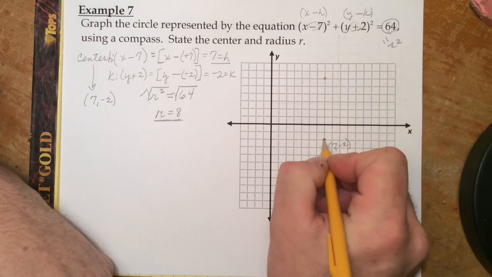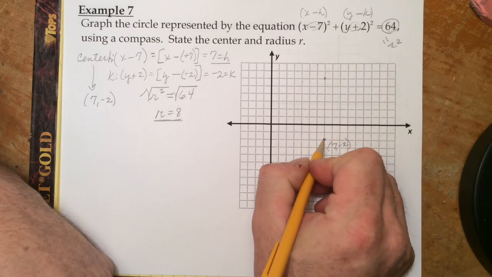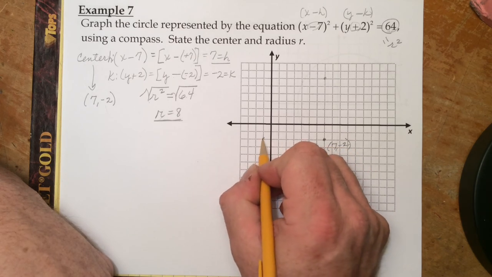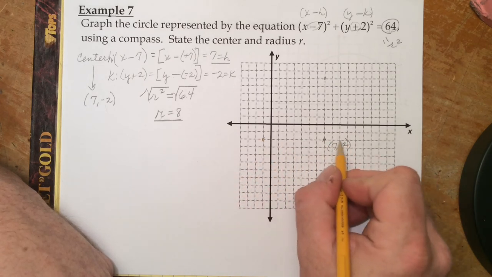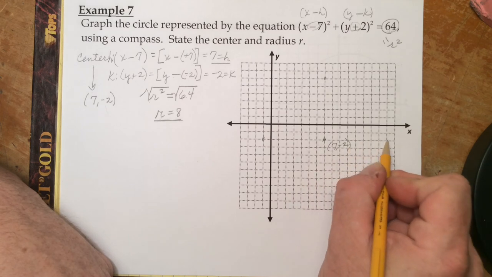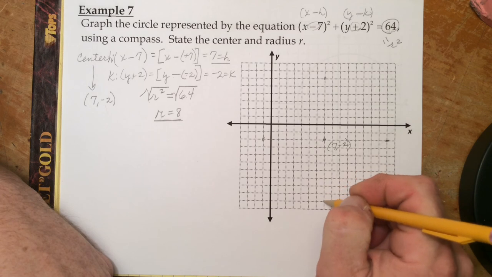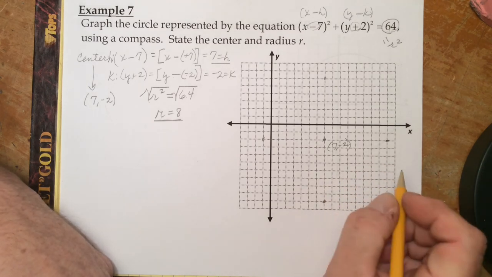I'm going to go to the left 8, 1, 2, 3, 4, 5, 6, 7, 8. I'm going to go to the right 8, 1, 2, 3, 4, 5, 6, 7, 8. I'm going to go down 8, 1, 2, 3, 4, 5, 6, 7, 8. Looks like we had enough room.